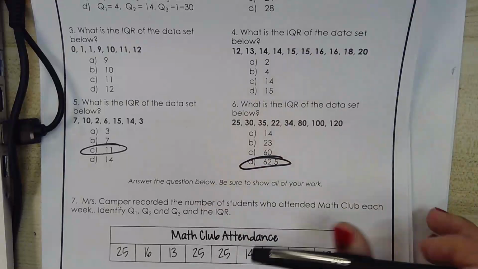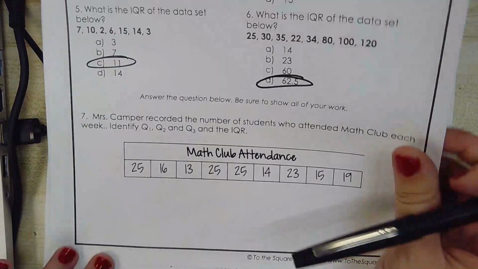All right, and make sure you go and answer that on your paper. And then some of you asked me yesterday, Miss Jones, do I have enough room to work it down here?